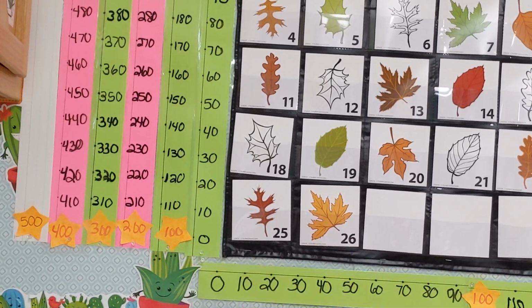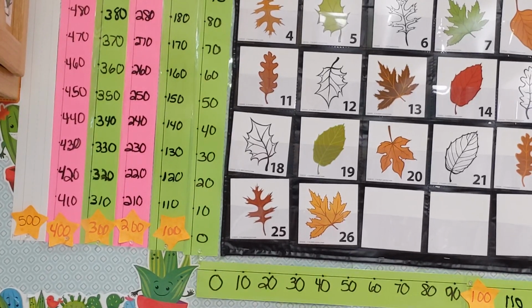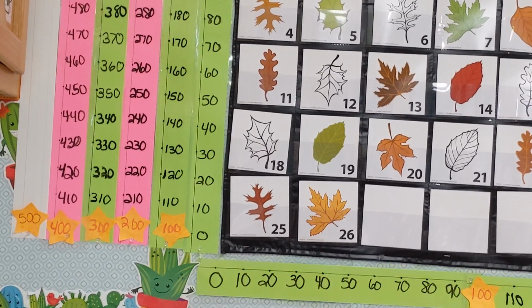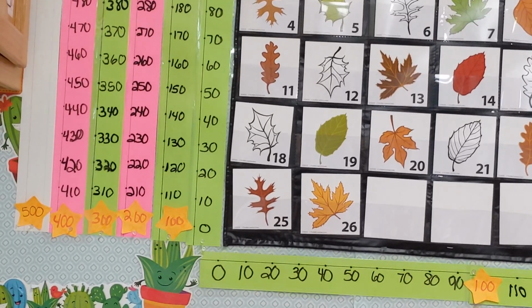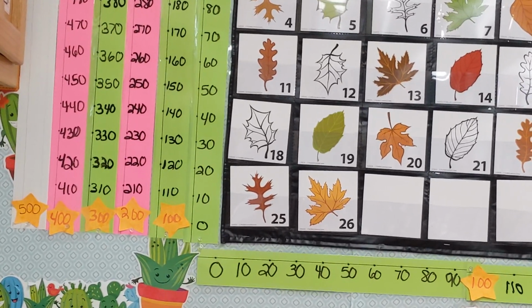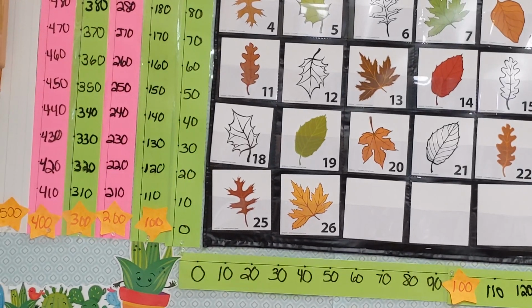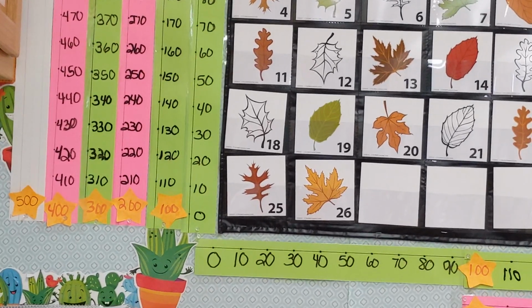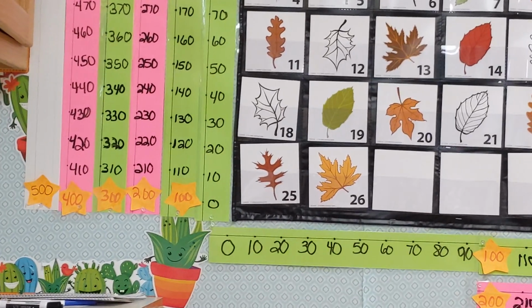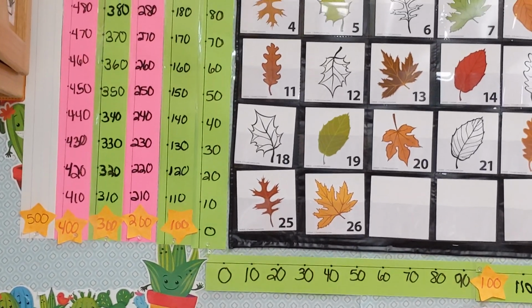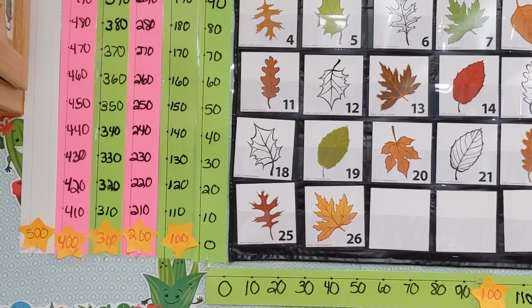What number comes next? Nice. 240. Next. Good job. 250. And we've got 260. What comes after 260? Way up at the top. You're right. 270. And our last one? 280. Nice job, you guys.